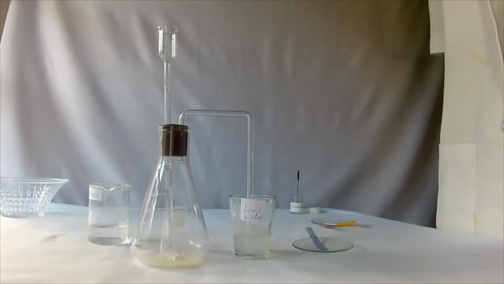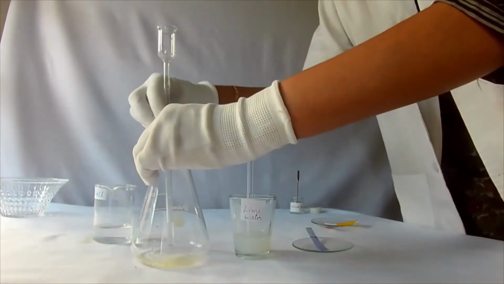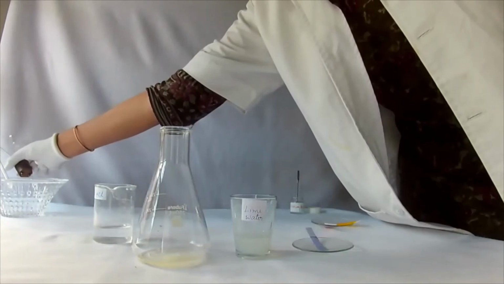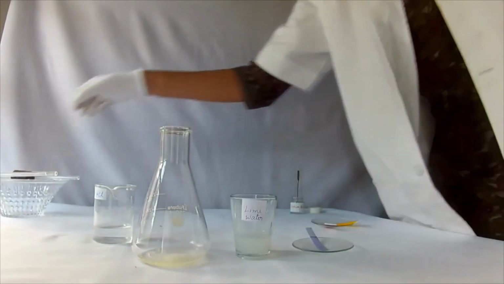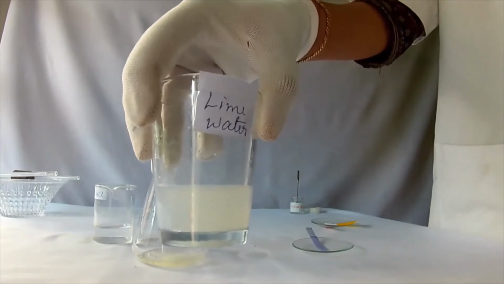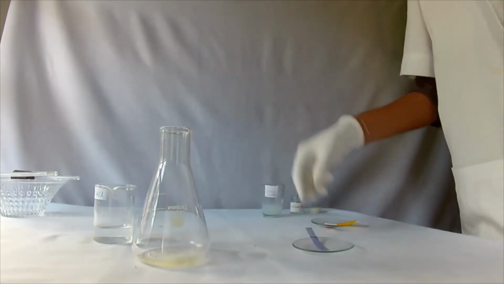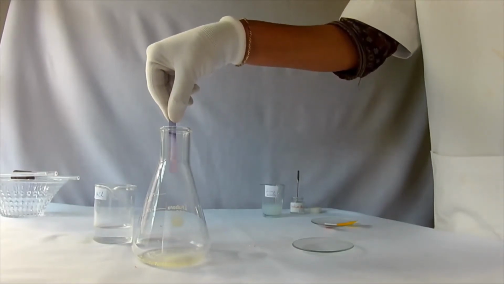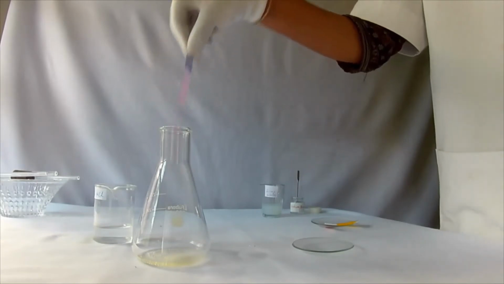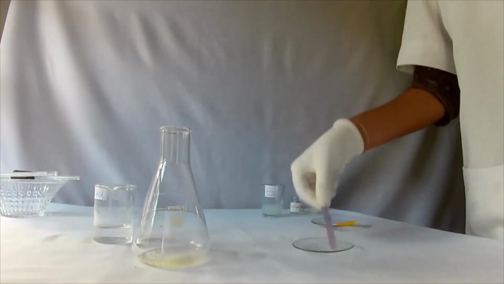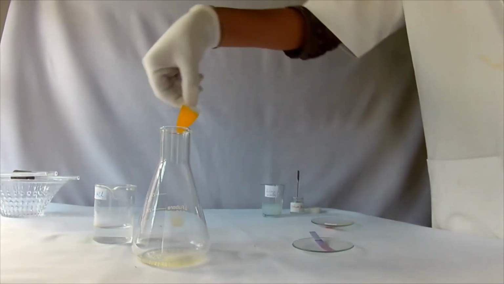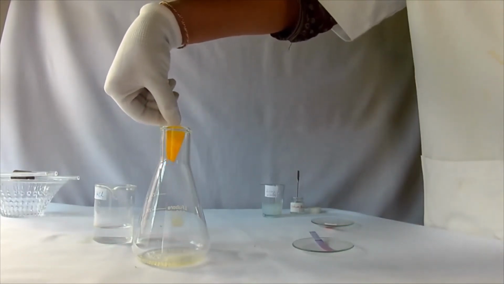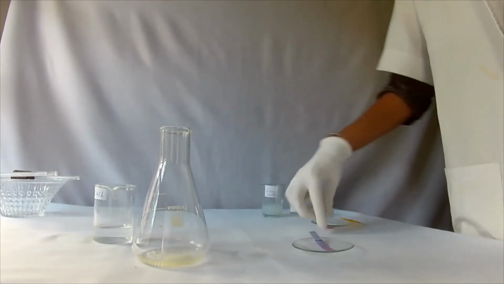Observe carefully. The lime water changes to milky white. Carbon dioxide changes lime water to milky white. Now bring the litmus paper in contact with the gas evolved. Its color changes to red, indicating that carbon dioxide is acidic in nature. Carbon dioxide gas has no effect on potassium dichromate and potassium permanganate paper.